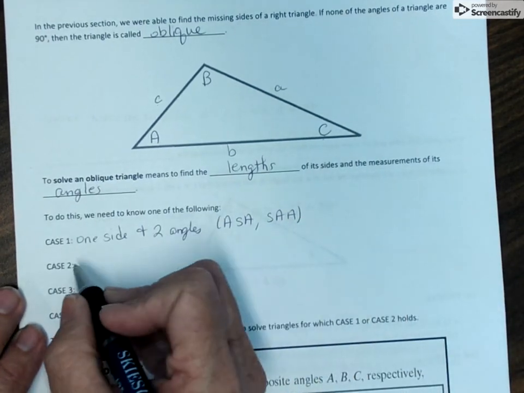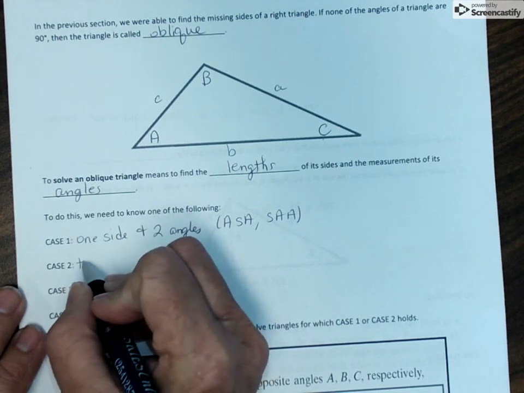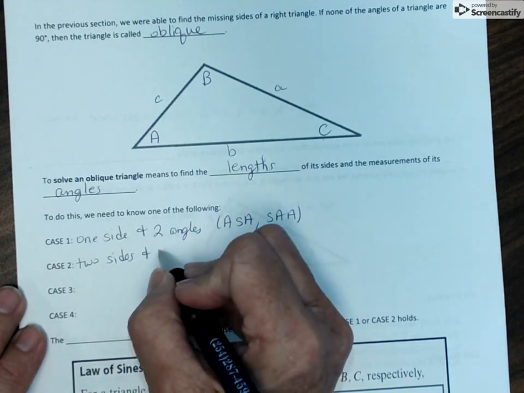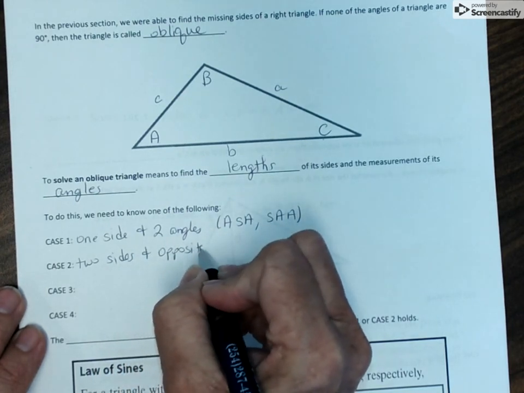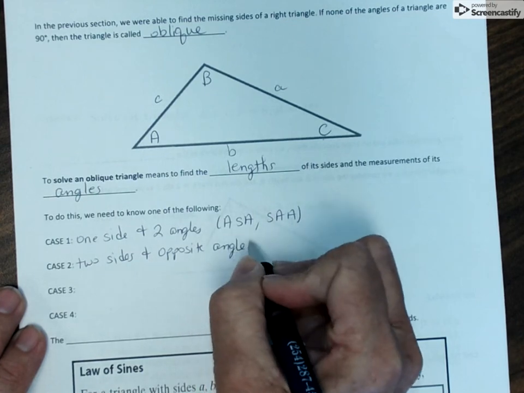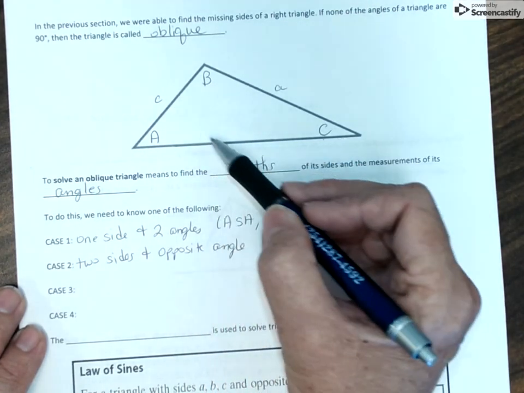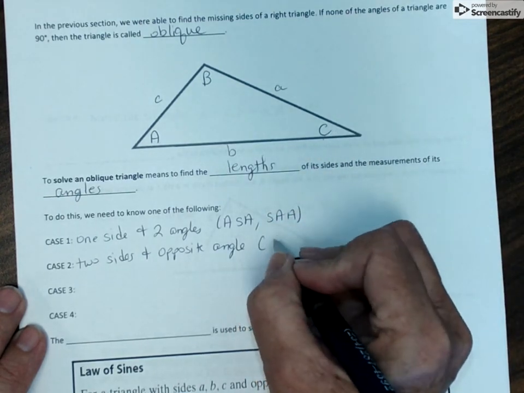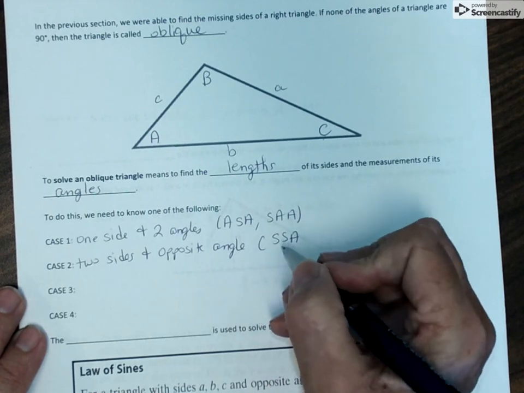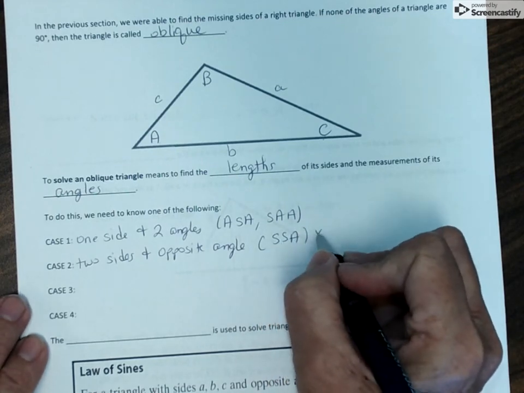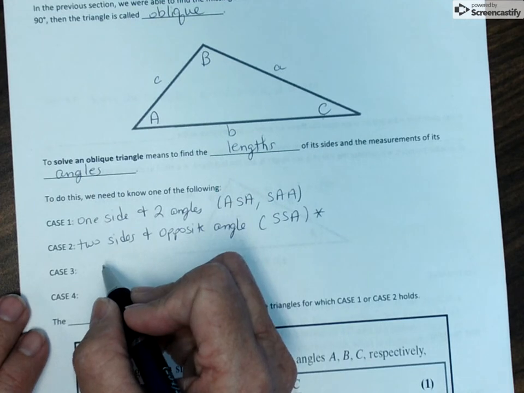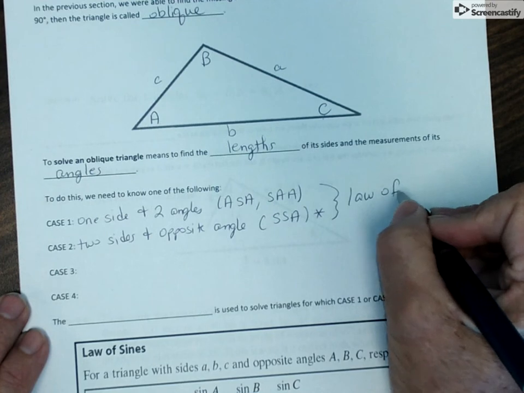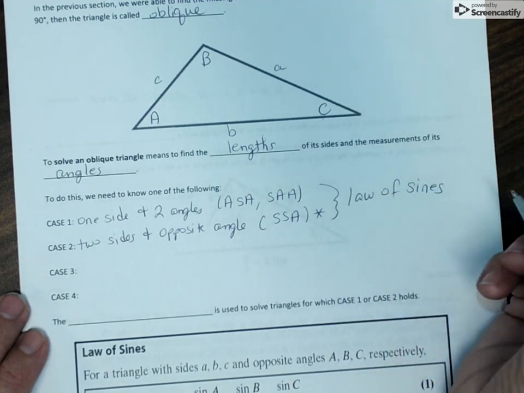Remember those from geometry? Case 2, you have 2 sides and an opposite angle. So 2 sides and the angle that is opposite them, which would be C in this case. This is called side-side-angle. And this is a special case, so we're going to come back to that. Both of these, you would have to use the law of sines to solve.